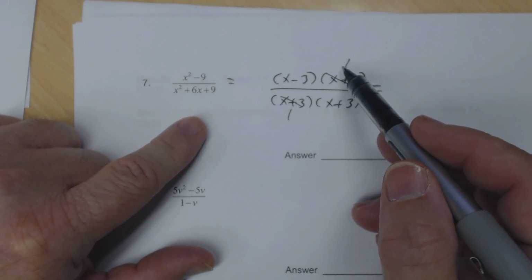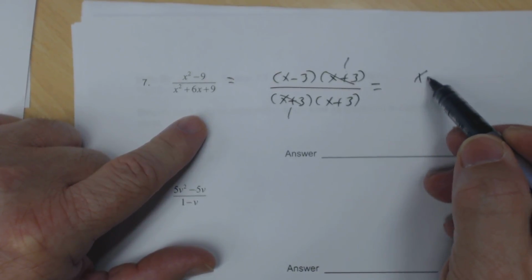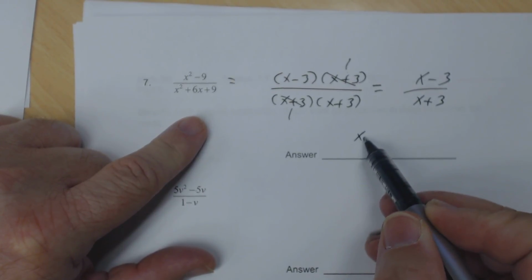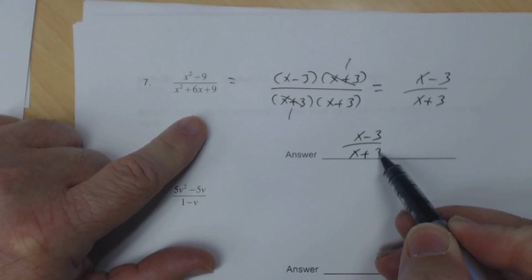And don't forget, you're left with factors of 1 in their place. And so x minus 3 times 1 is x minus 3. 1 times x plus 3 is x plus 3. And so there's your answer: x minus 3 divided by x plus 3.